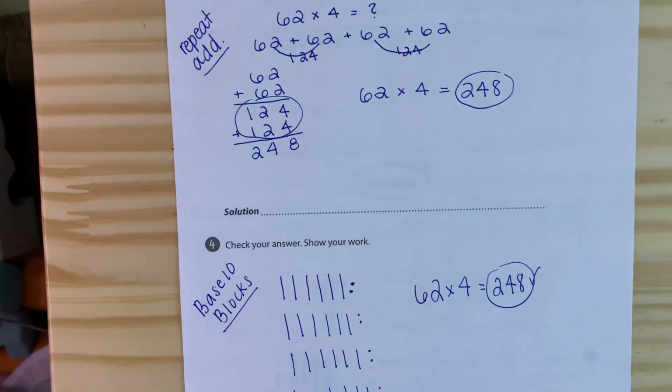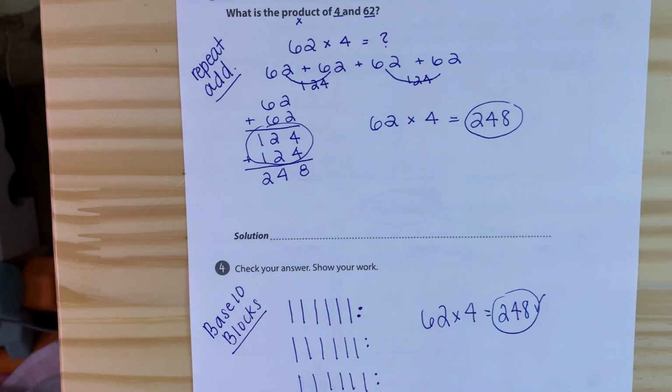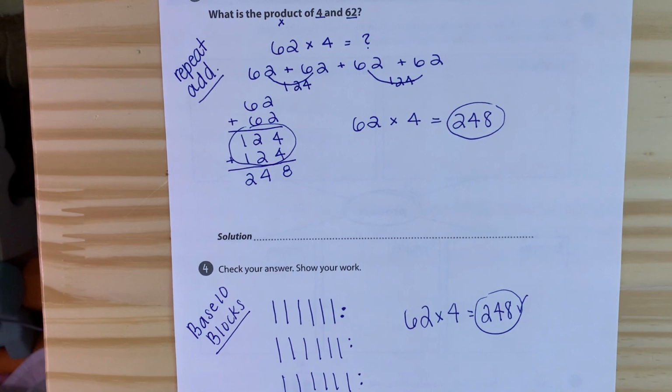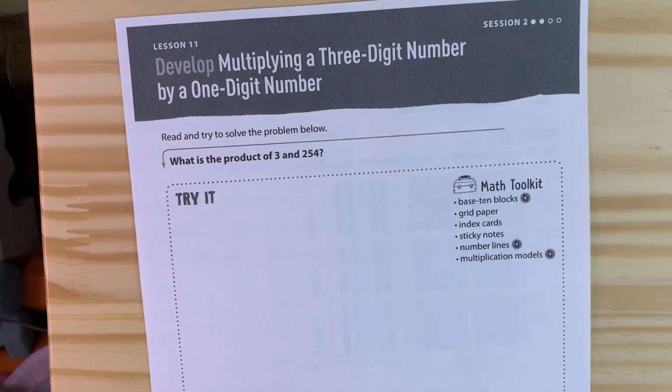But if you have any questions, make sure you are joining the meet and you are asking. And if you're ready to move on, we can move on to page 235.